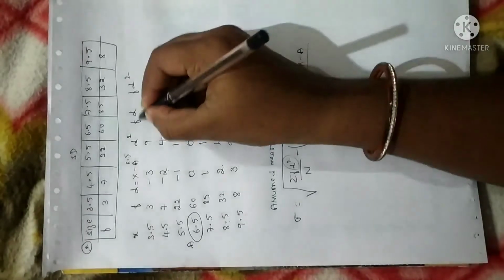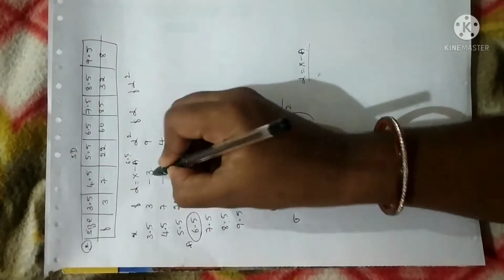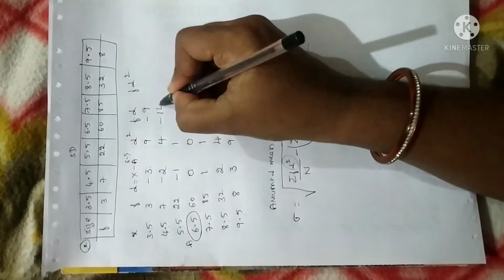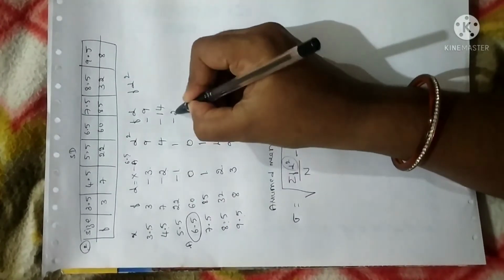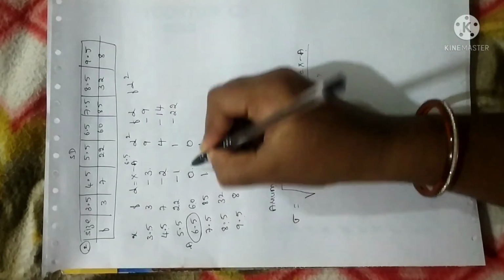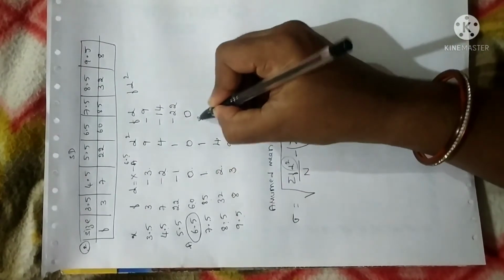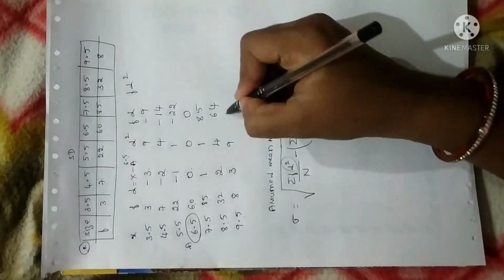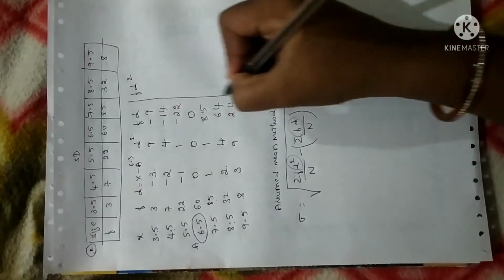Right. So let me calculate FD. Multiply F with D. 3 into minus 3 is minus 9. 7 into minus 2 is minus 14. 22 into minus 1 is minus 22. 60 into 0 is 0. 85 into 1 is 85. 32 into 2 is 64. 8 3s are 24. So F into D I have obtained.